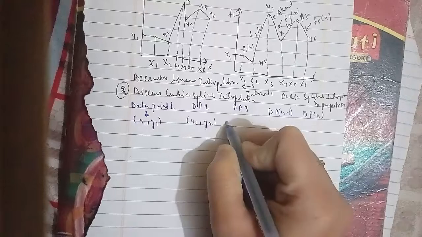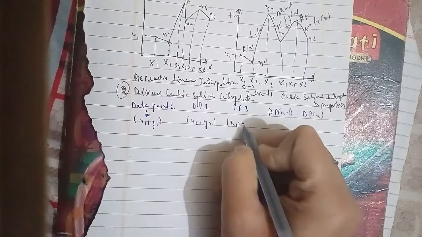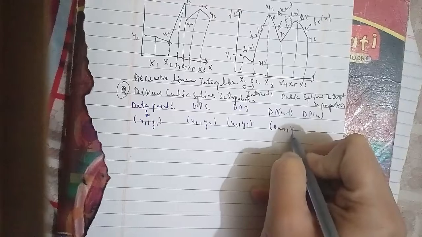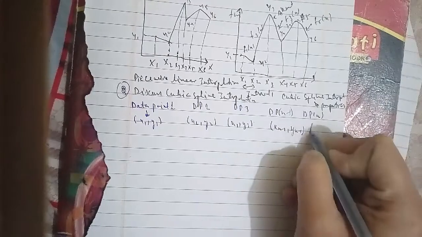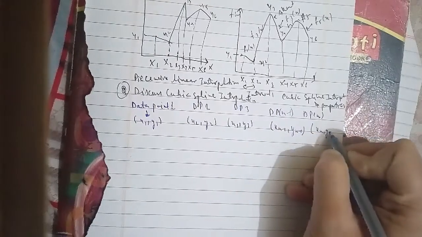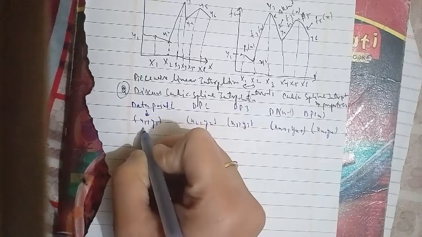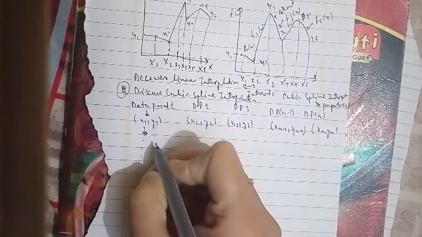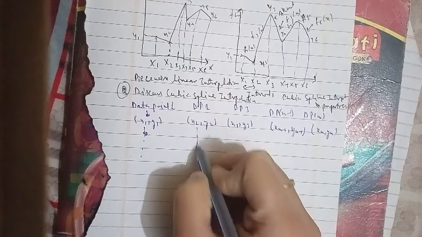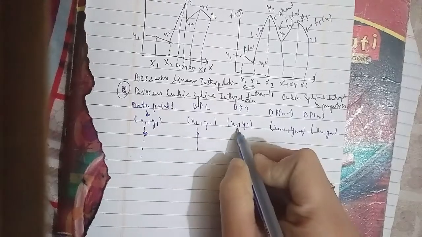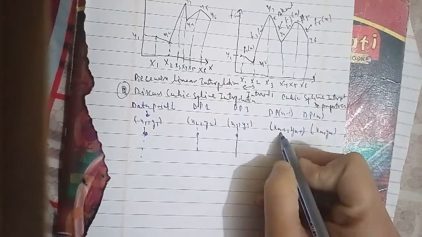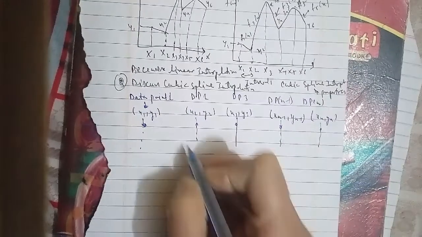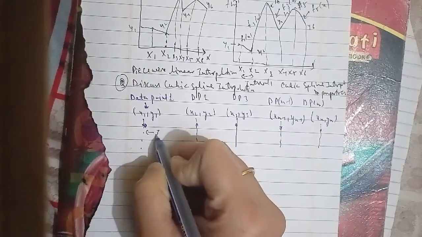This is interval 1, this is interval 2, and this is interval n-1.